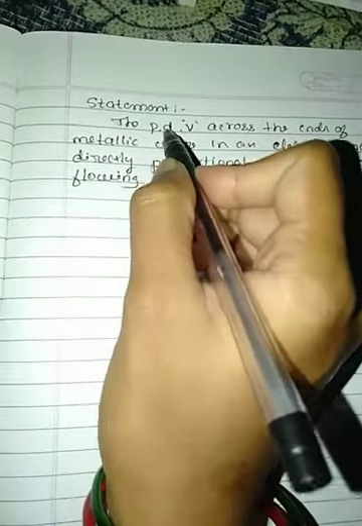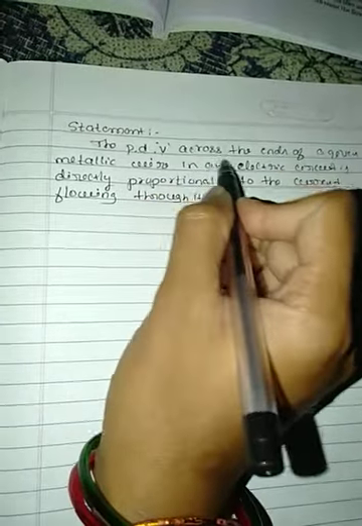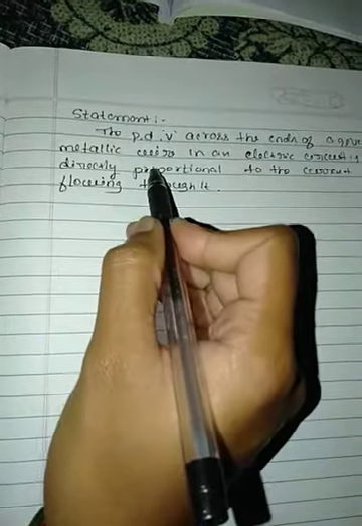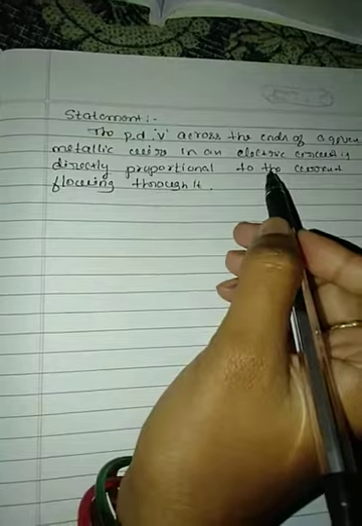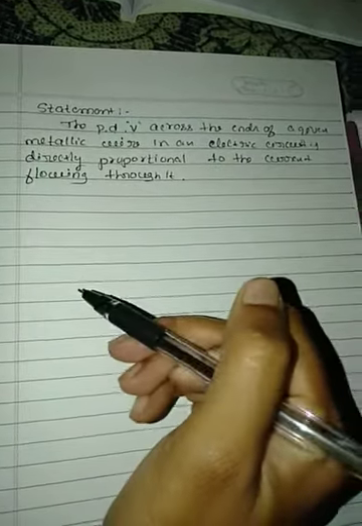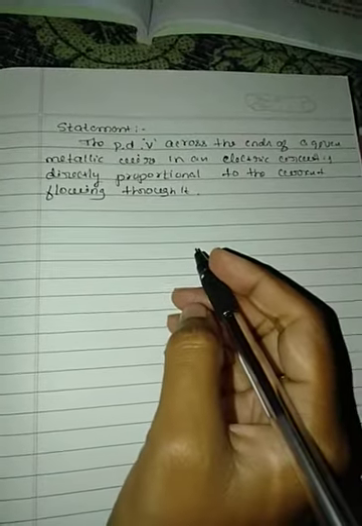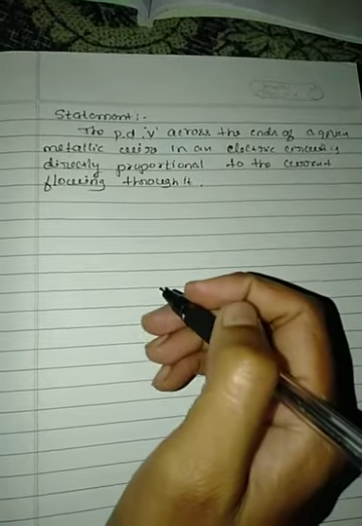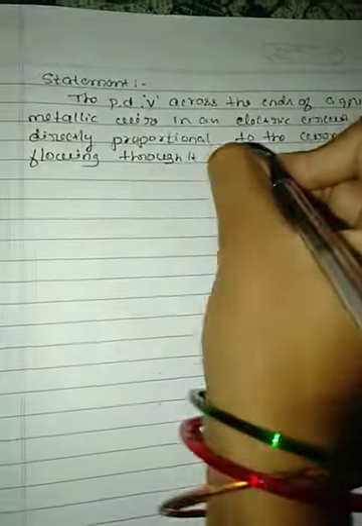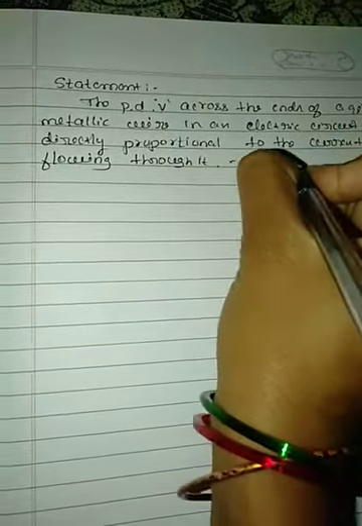The statement of Ohm's law is: the potential difference V across the ends of a given metallic wire in an electric circuit is directly proportional to the current flowing through it, and temperature remains constant. Remember, temperature remains constant.